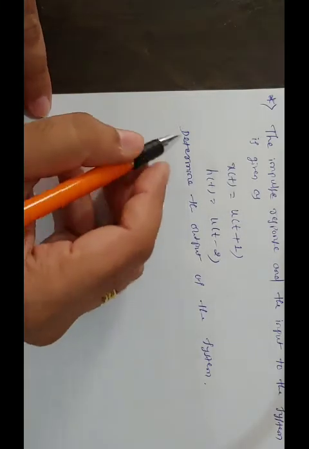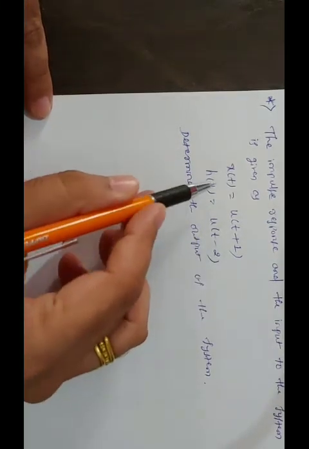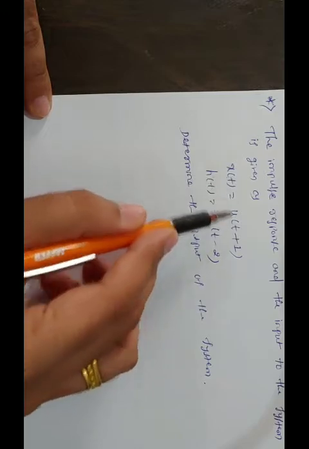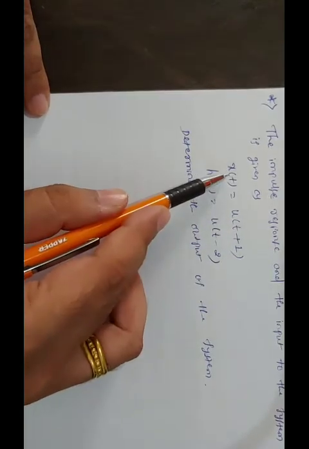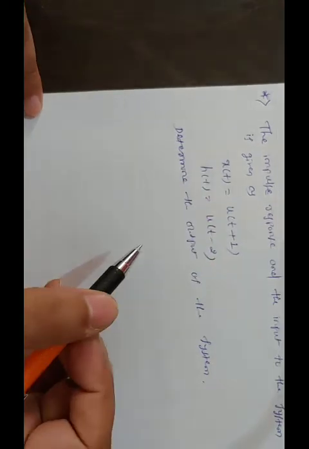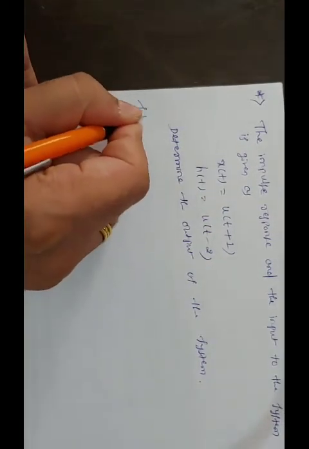So they have given the impulse response. They are applying x of t, this signal, to the LTI system. So we have to find out the output for this input signal. So let us see the solution.